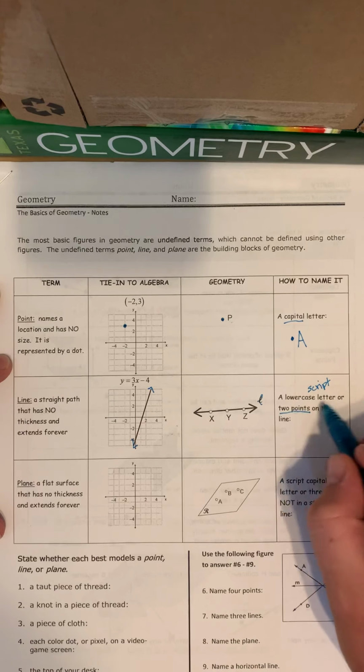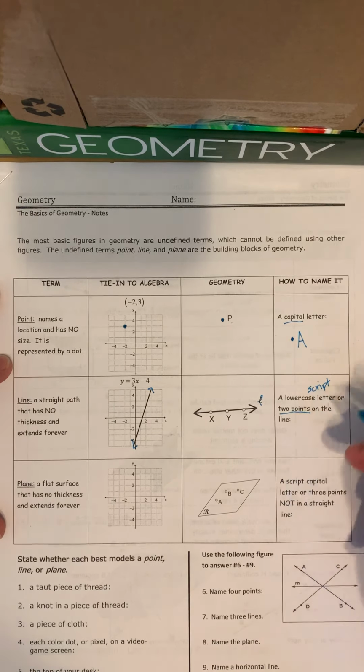So if I'm using the lowercase script letter, we're just gonna write out line L, okay? So we're gonna name it, and it's gonna be floating out next to it. It's not actually gonna be on the line. This is not point L, this is a floating name for line L.